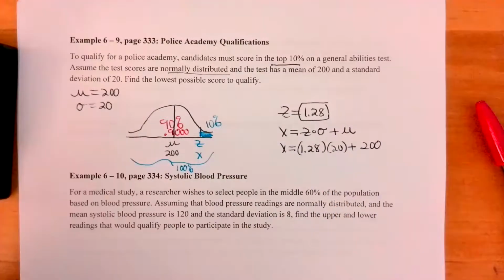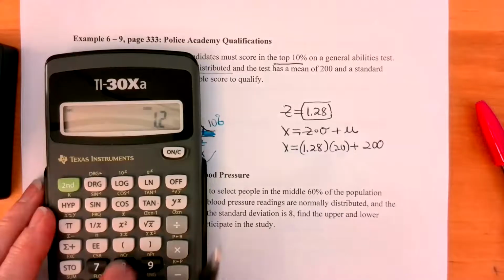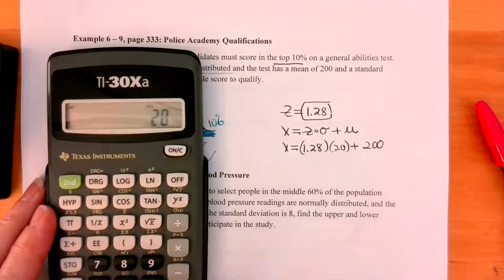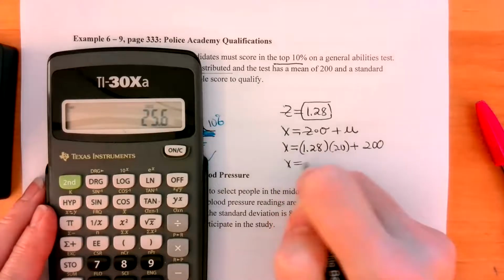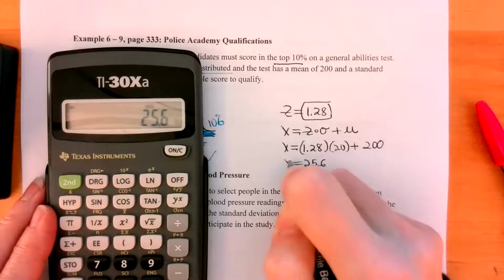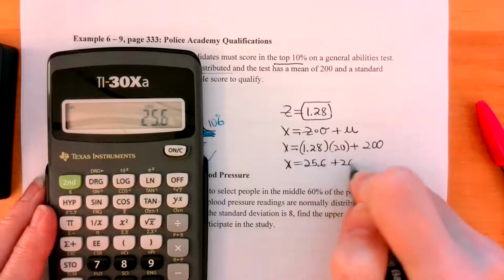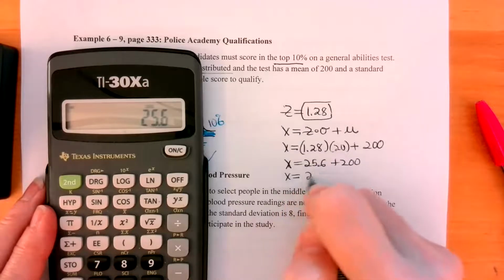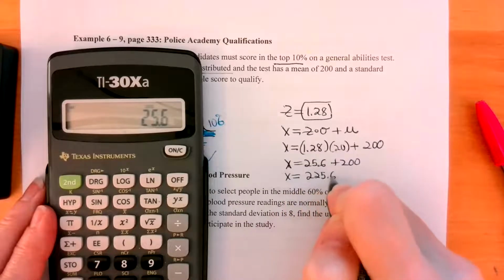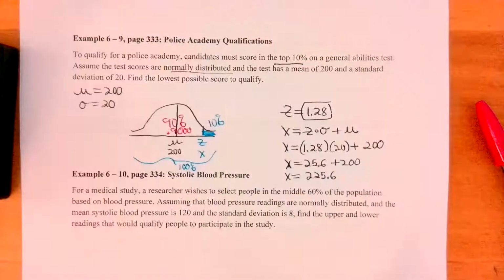So we're just going to go to our calculator. 1.28 times 20 gives you 25.6, plus 200, which is going to give you 225.6. That's the cut score.